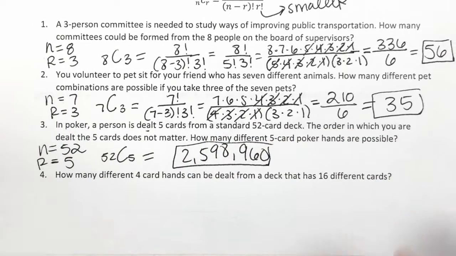Okay. So that's how many different poker hands you could have: 2,589,960. That's the different combinations. I got the same thing, but I did the commas wrong. Alright. Any questions about this one? Yes, Taylor.